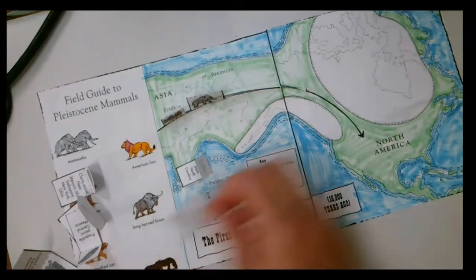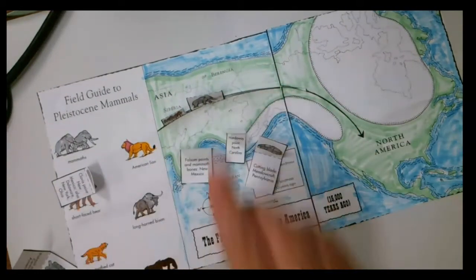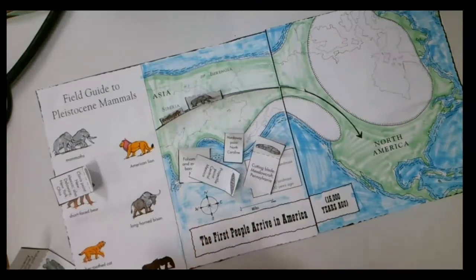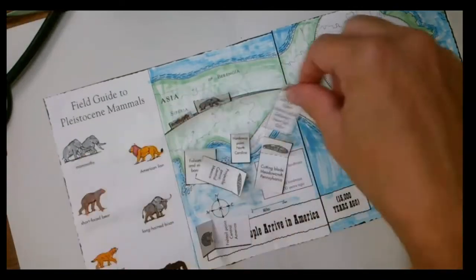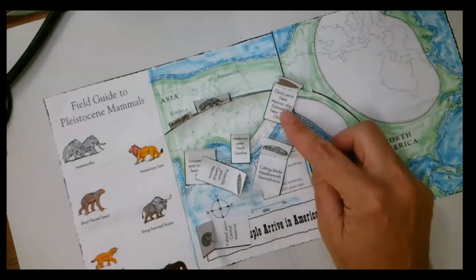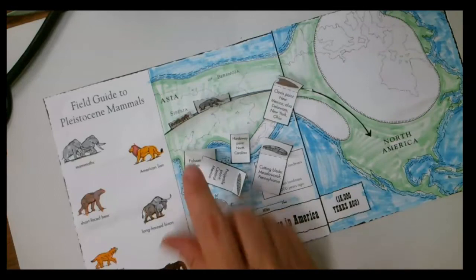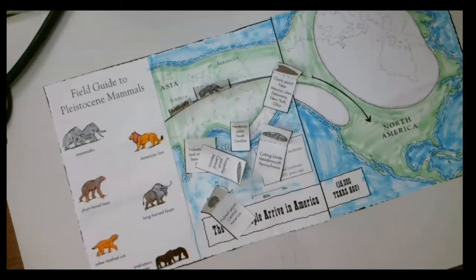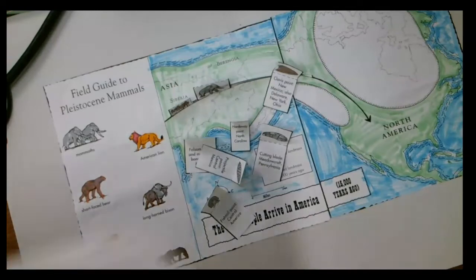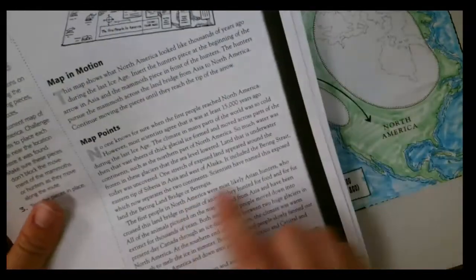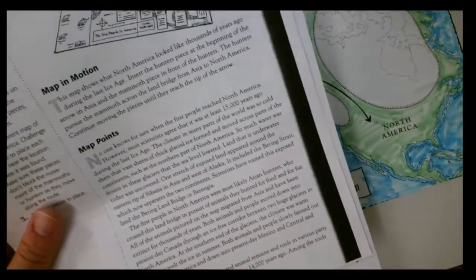Okay, the next thing I have to do is look at my other pieces, and they tell me where to put them. It tells me on here, so I'm going to have to figure out where these places go. All right, how am I going to do that? I'm going to need a map, right? Okay. As you read through your passage, it will tell you when they get to these places.